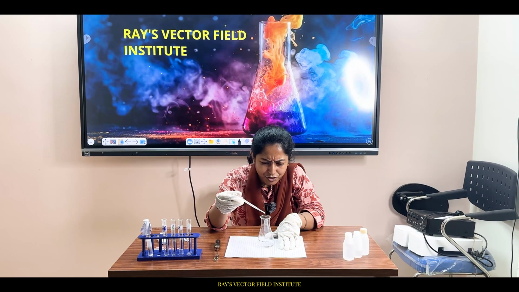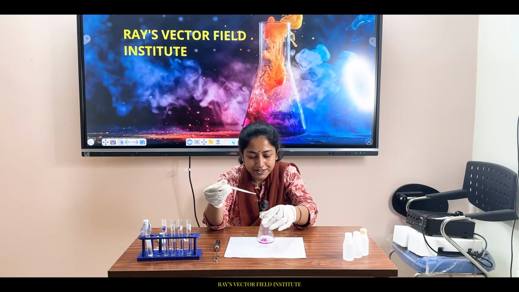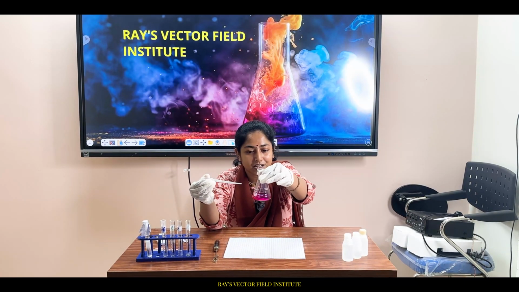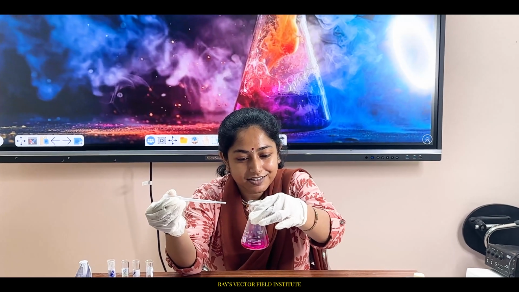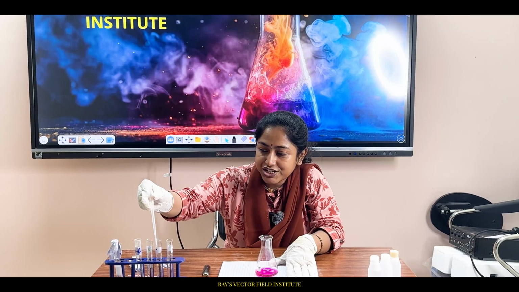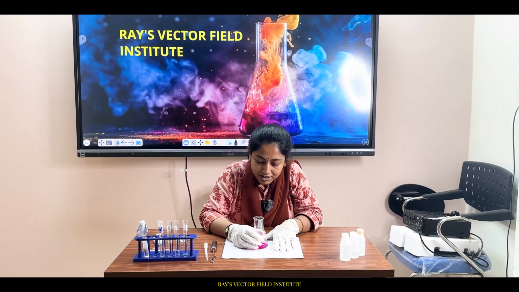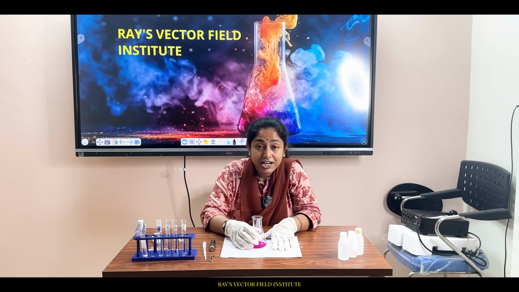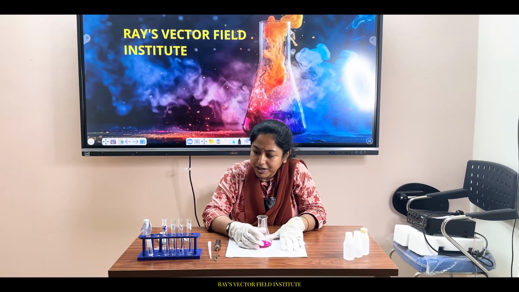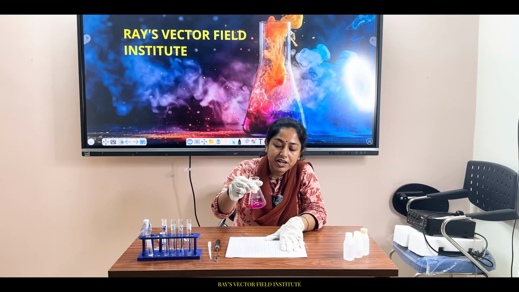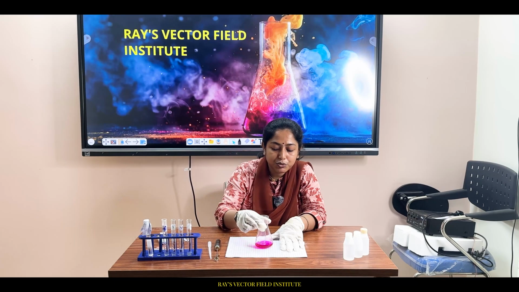Let's add a few more drops. See, 2 drops. See what has happened. What is this? See, pink color has arrived. What is the indication of the appearance of pink color? Before adding this Y component, the mixture was colorless, but on adding more drops of Y, slowly, gradually pink color has come up. What is the significance of this juncture?